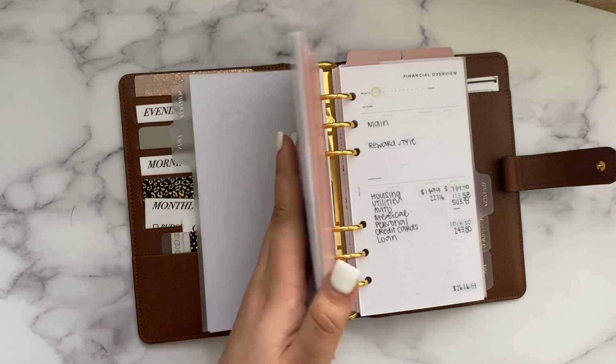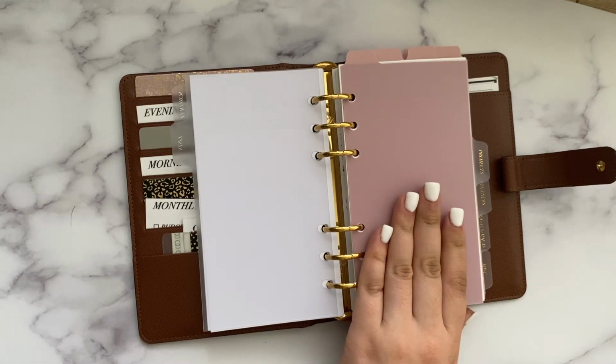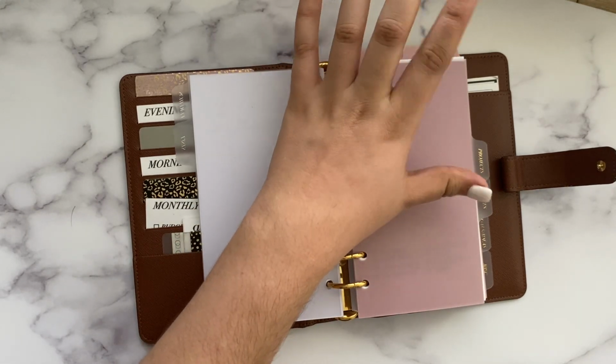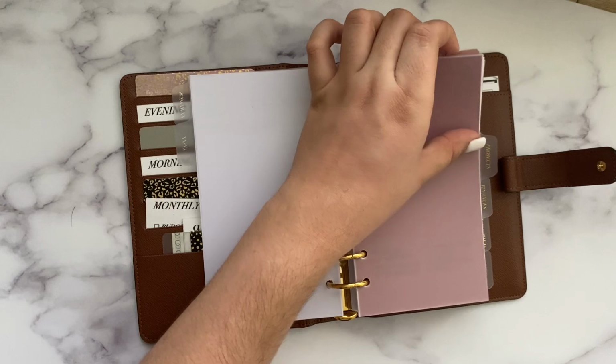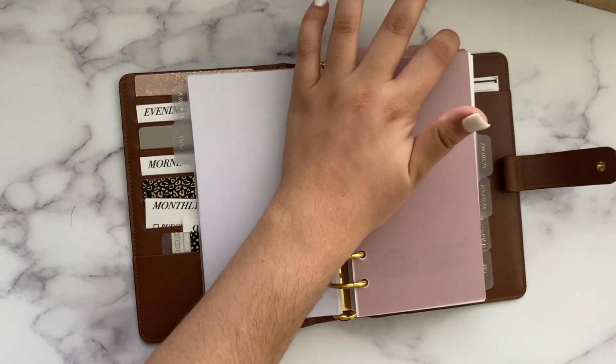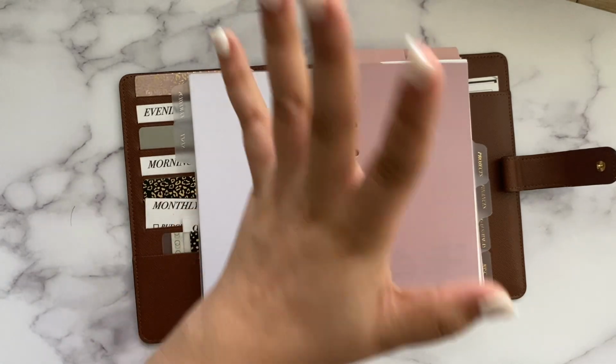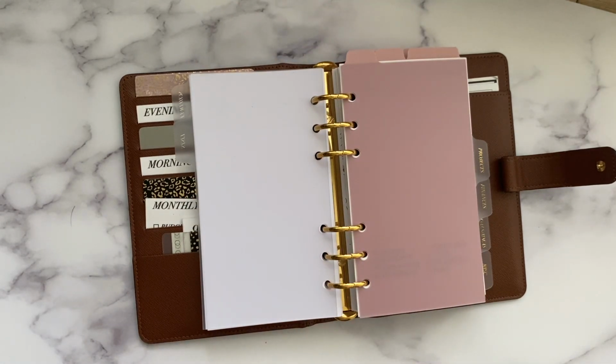But that is how I've set up this project section. So I have everything in here that I'll need: content, collaborations, even finances, which is again new for me to start tracking, and then just random notes so I can jot down things as ideas come to mind. But that is how this is set up and how I manage all of my content.